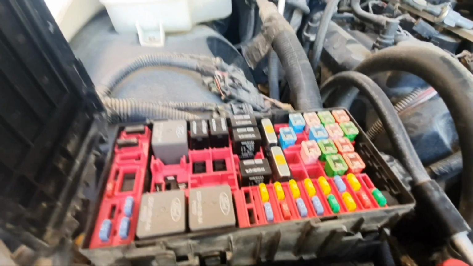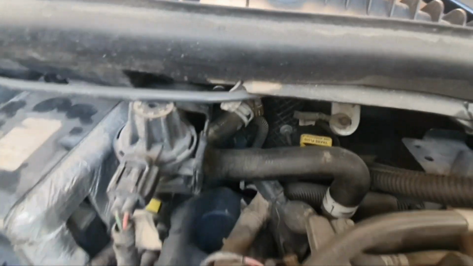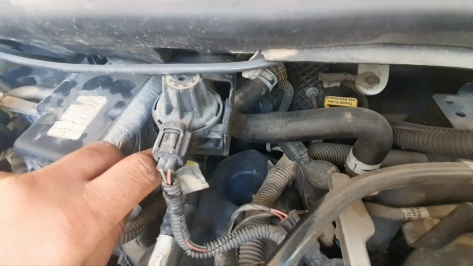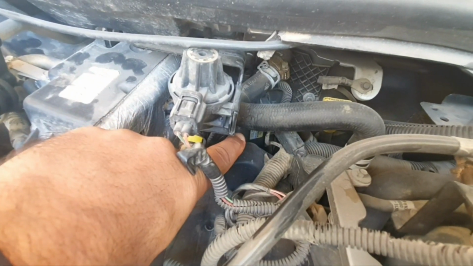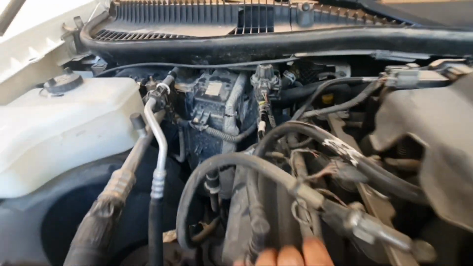So the speed controller is located here in the back of the engine. So it is down there. I don't know if you can see it from here, that one. I will disassemble it and I will check if I can fix it.